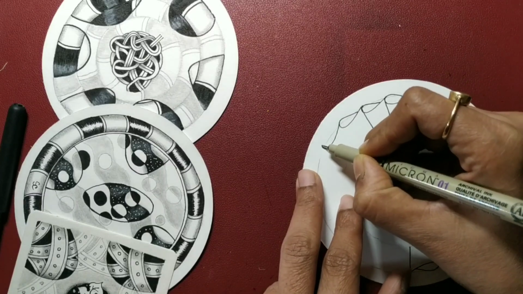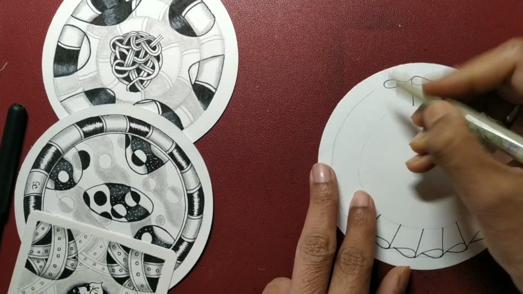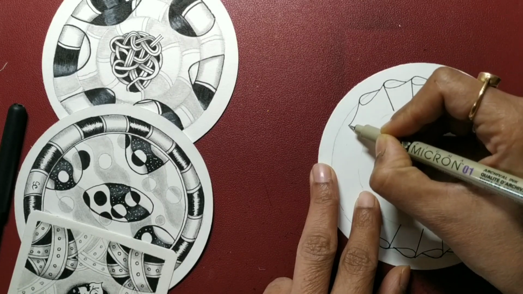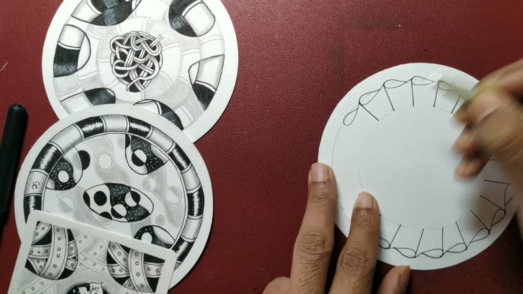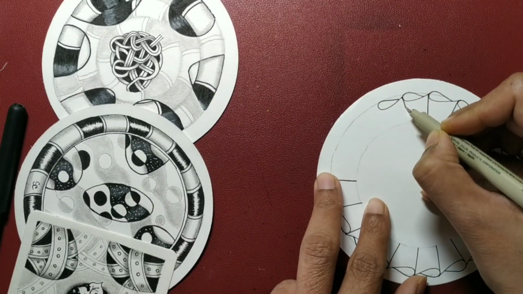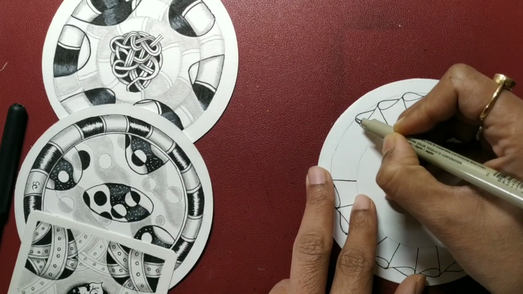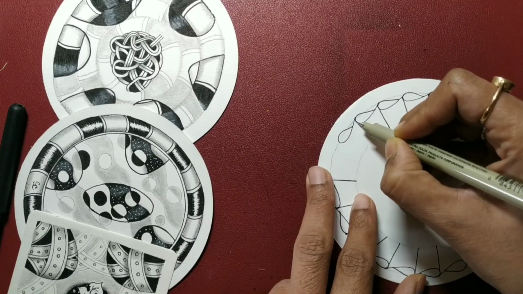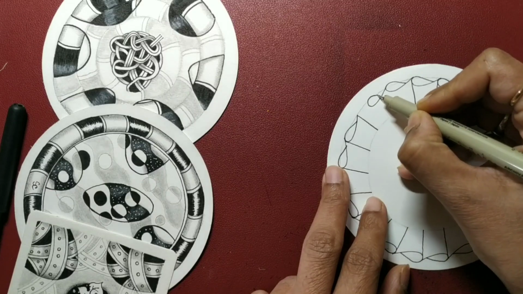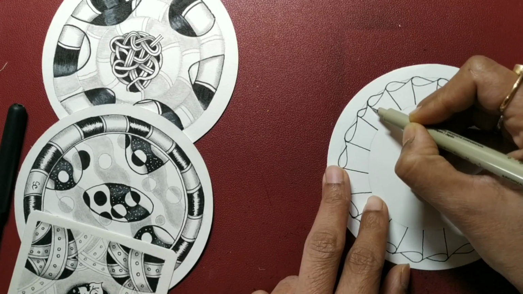Take your time and do that exercise slowly. So hope you are trying the tiles that I've already drawn and you have got the concept how to give a translucence effect. Any queries, you can always ping me.